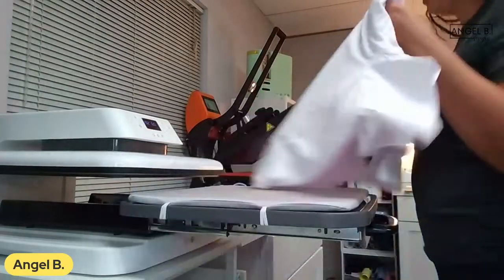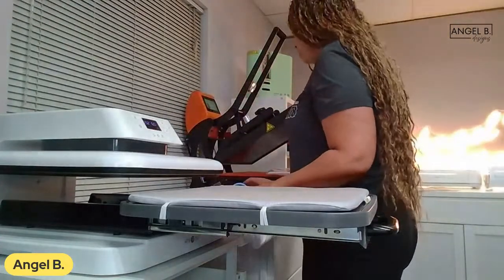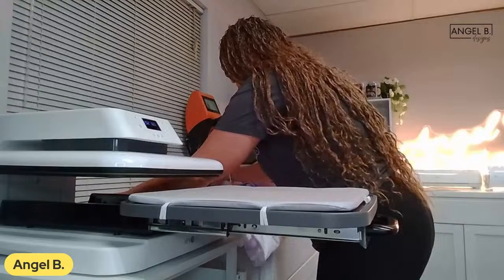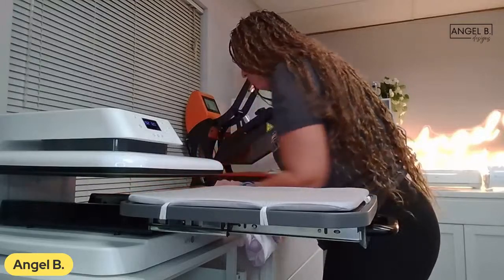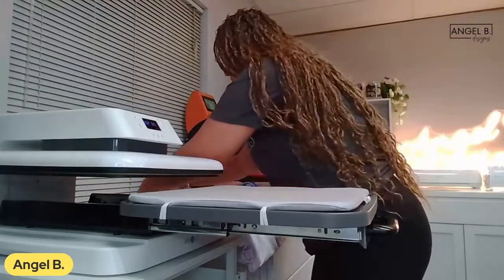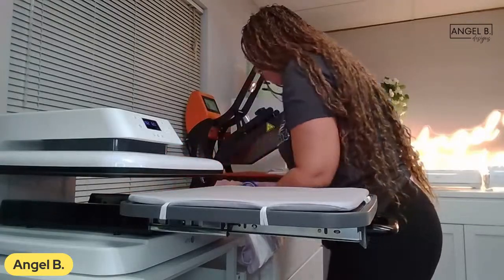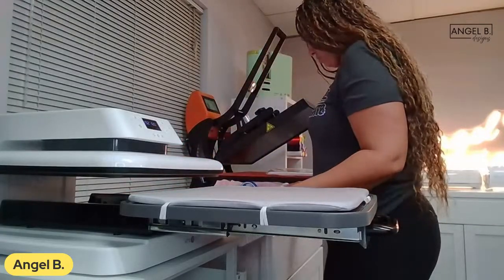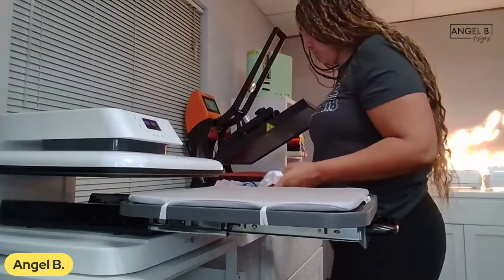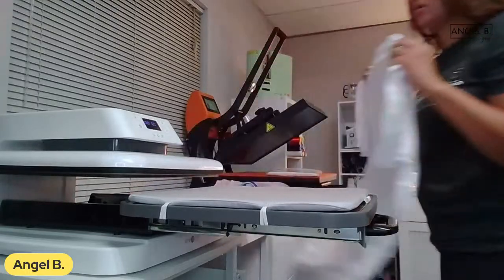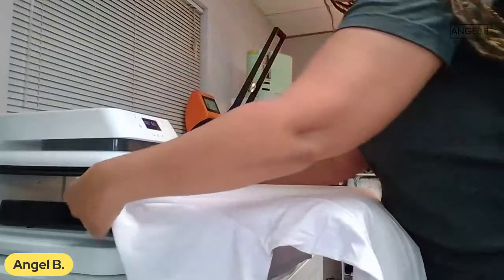Y'all know I cannot line up nothing on my press. It's crooked every single time. Okay, that looks good.